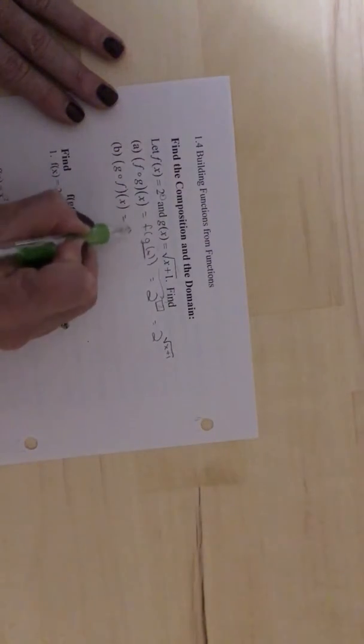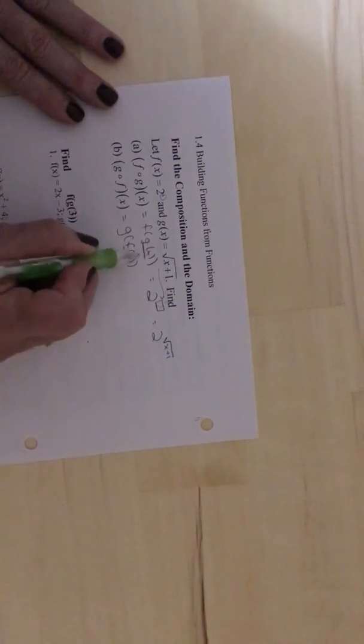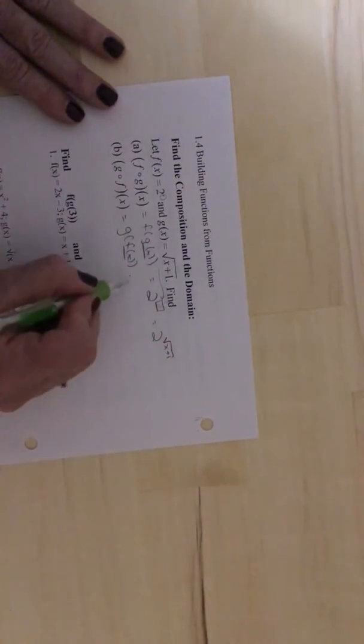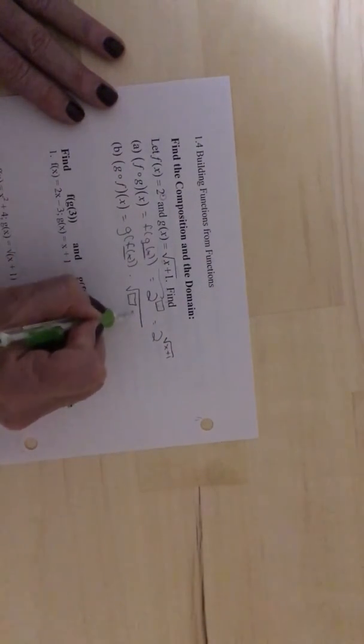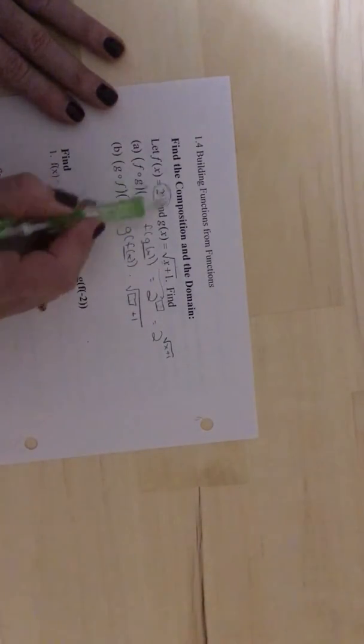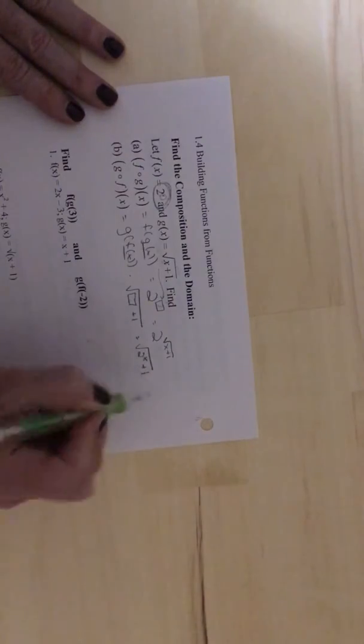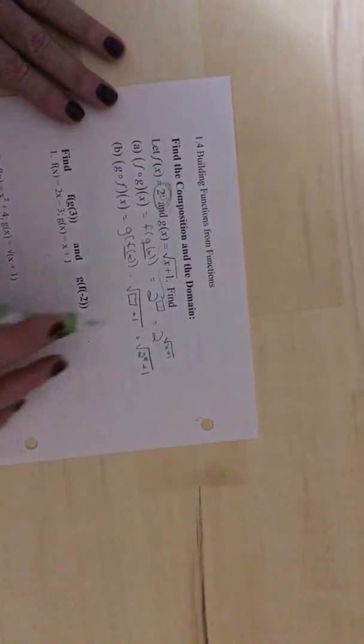Now if it's reversed, where I have g of f of x, where f of x is now inside of g, I look at g, and I see that I have the square root. There's the variable. Replace the variable with an open box, and understand that whatever I put inside that open box will be f of x. So 2 raised to the x power goes inside that open box, plus x. That is how we work with compositions.